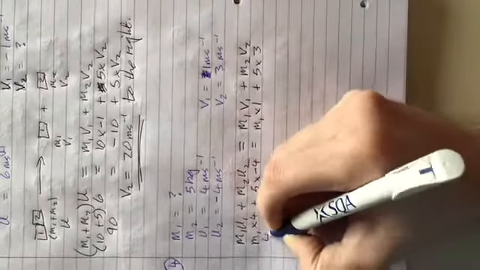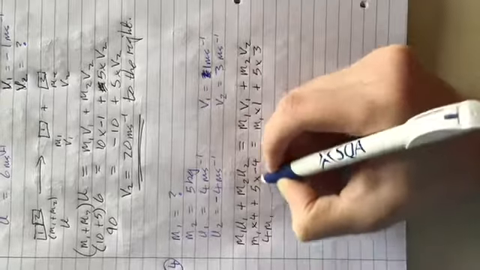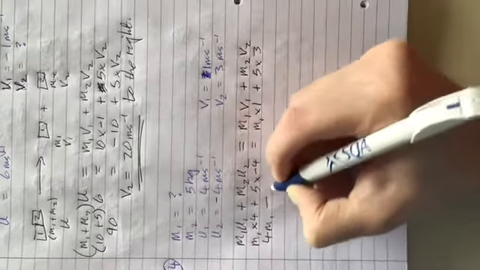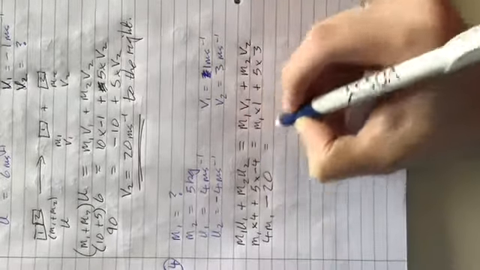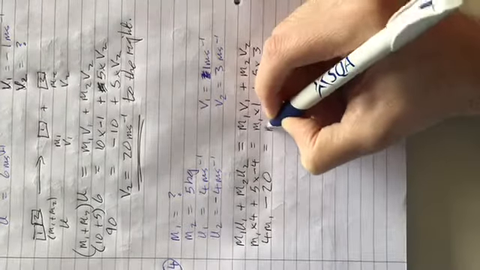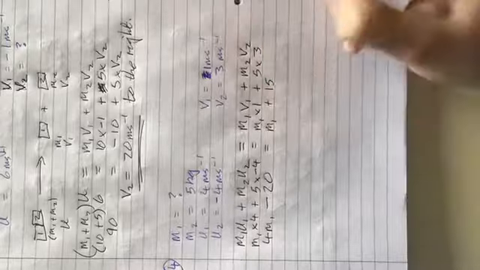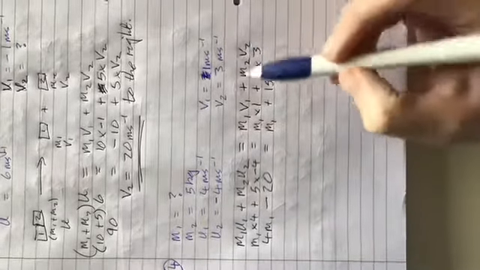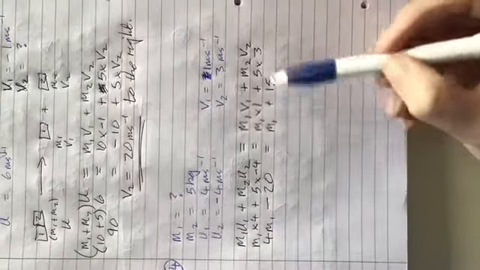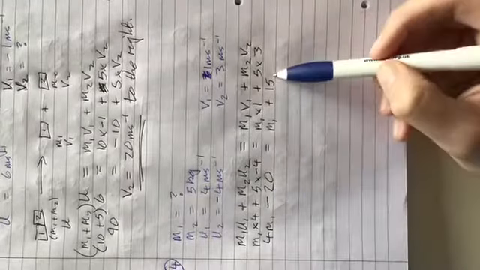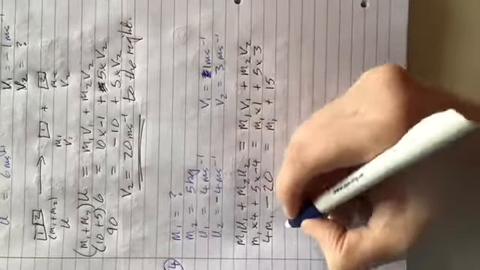So 4 M1 minus 5 times minus 4 is minus 20 equals M1 times 1, okay, plus 5 times 3 is 15. So as with all algebra that you've been learning in maths for years and years and years, we want all letters on this side, all the numbers on that side. So let's move them around.